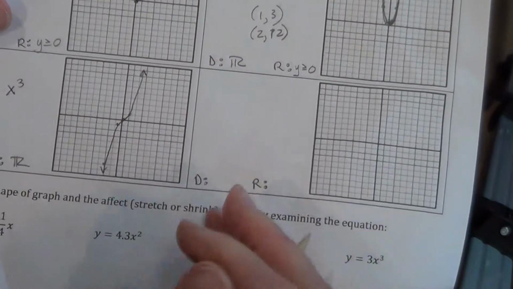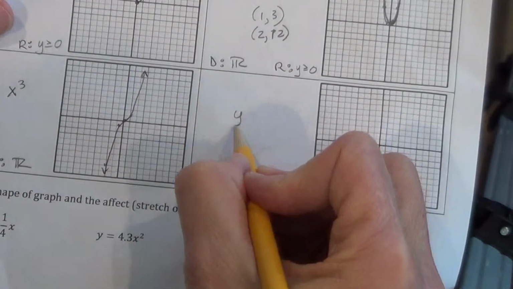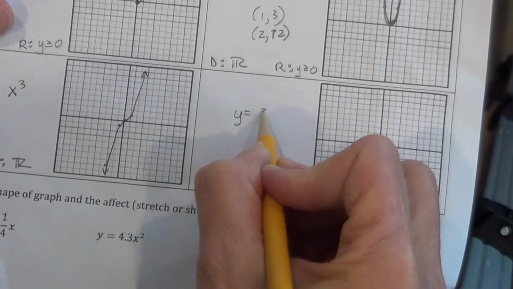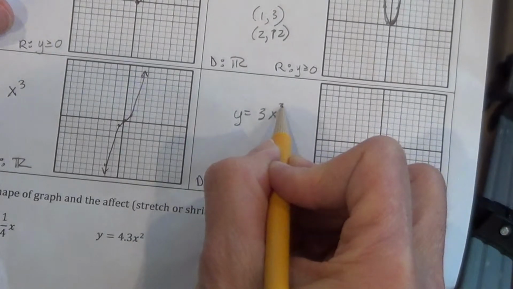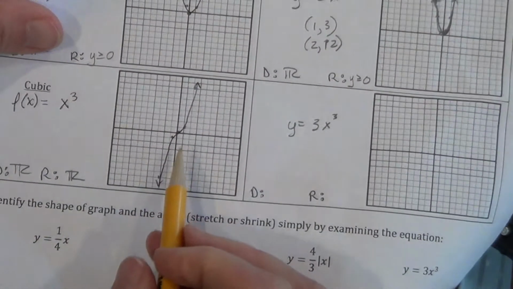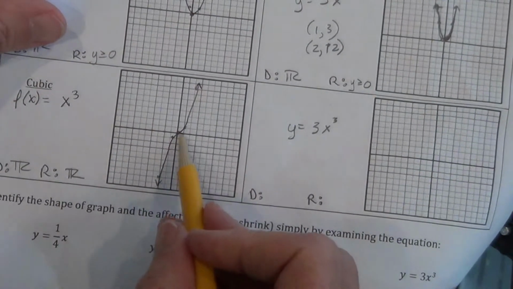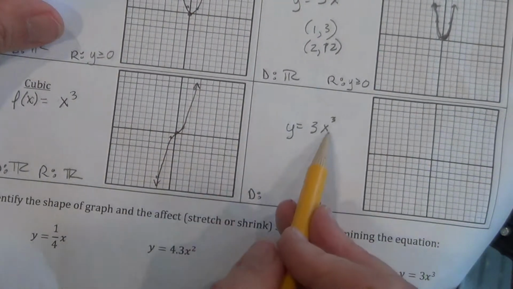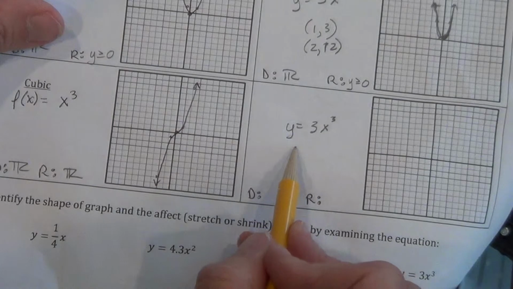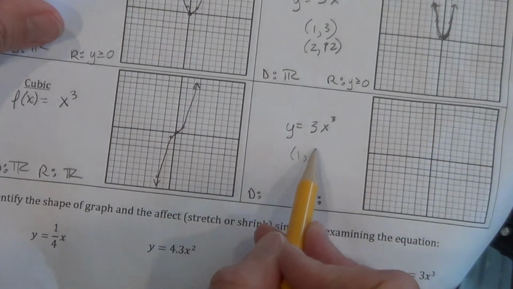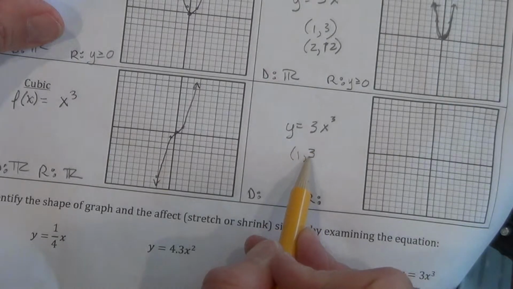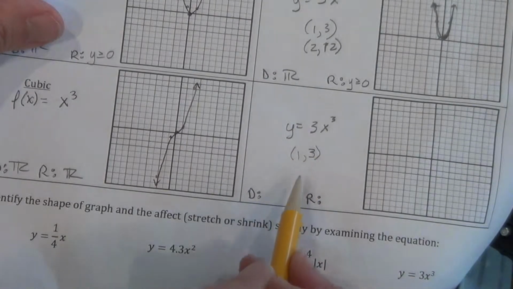Okay, next one, cubic. Again, we're going to go with the same pattern that's been working. And we see in our parent function it looked like this. We were at the point 1, 1. Now it's going to be 1 multiplied by 3, because it's 1 cubed. That 1 now has an output of 3.